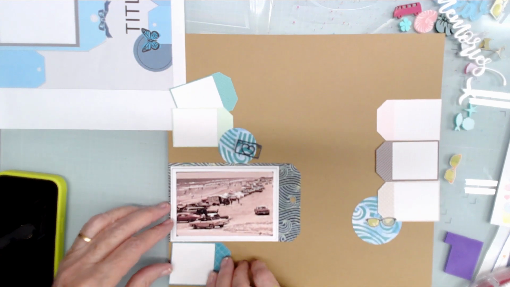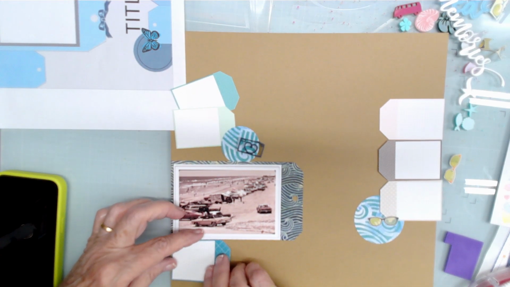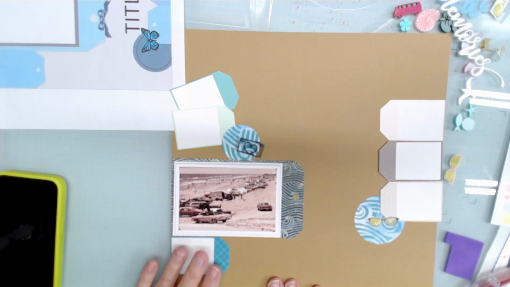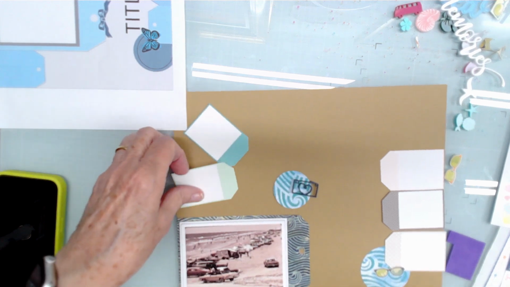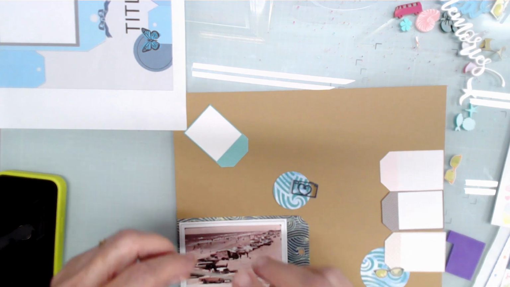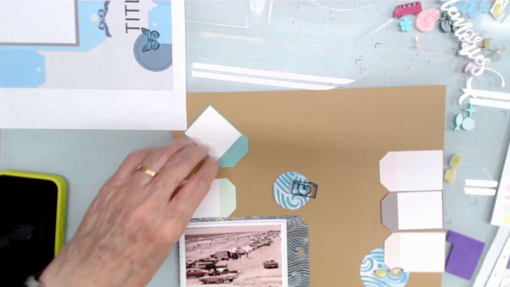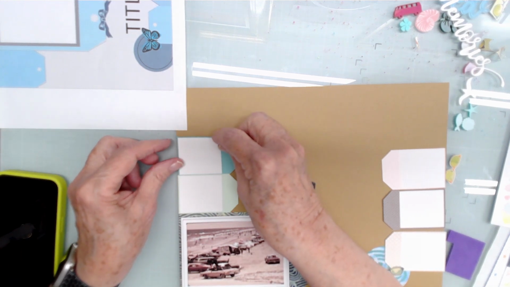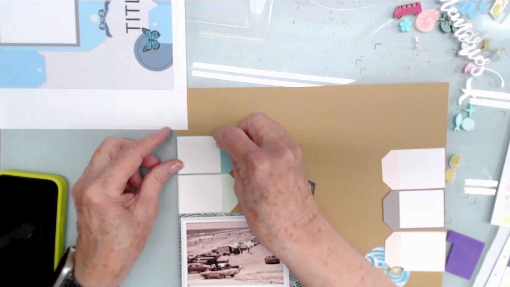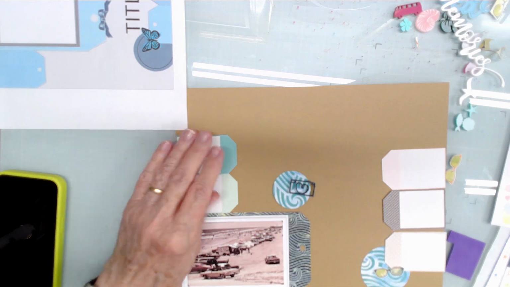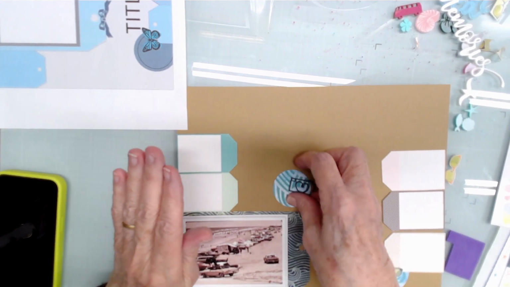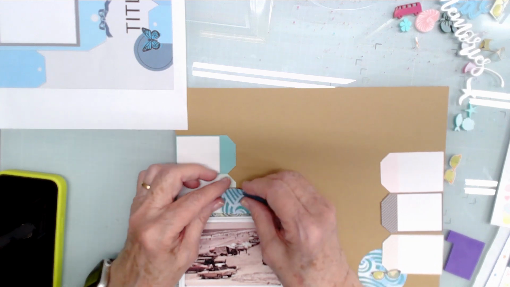Well, no, I'm going to butt it right up to the big tag. Okay. And I may put the circles on foam. I'm going to put that right there. This is one of the weekly sketches at Scrap-A-Sketch, so you can find it on the Scrap-A-Sketch Facebook page. It's from a few weeks ago.